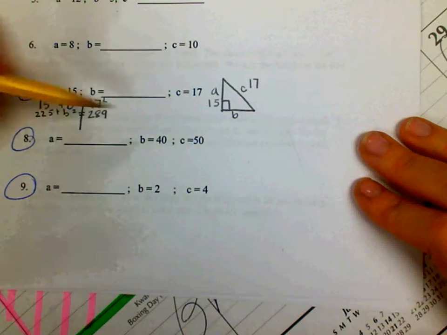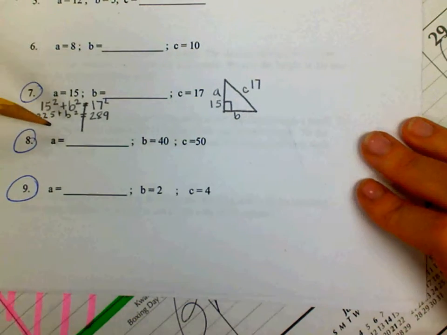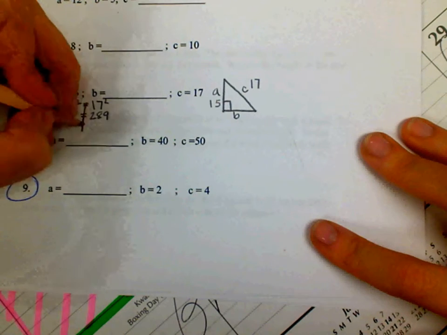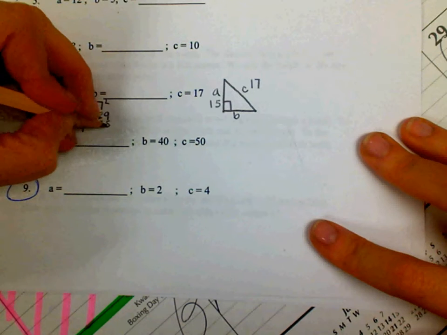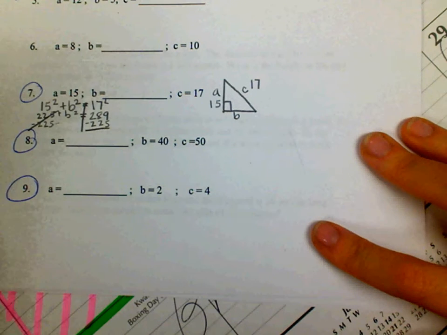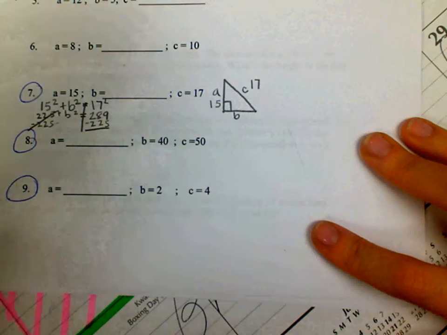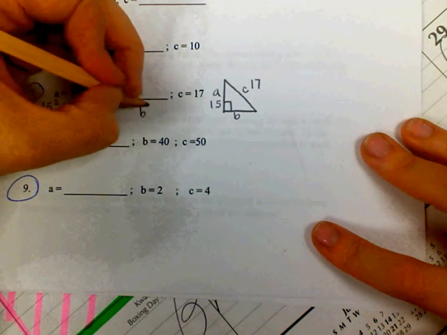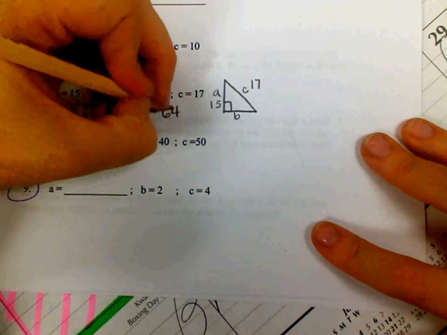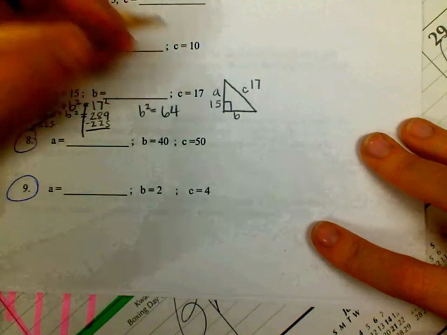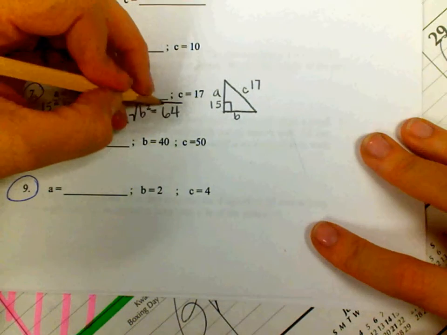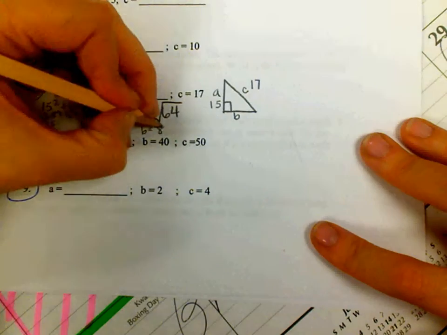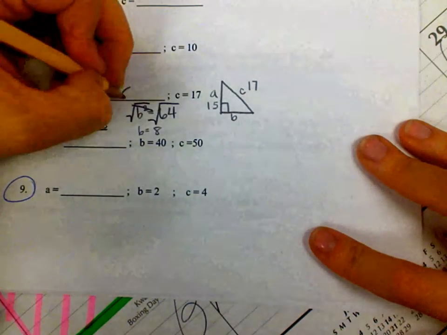Alright, so we're looking for one of the legs here. So we're not going to add these together, we need to subtract them. So subtract the leg from the hypotenuse. And that is B squared, I'm going to write it over here, equals 64. When you subtract those, you get 64. So take the square root of both sides, and B equals 8. The square root of 64 is 8.